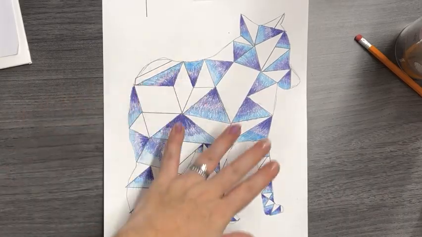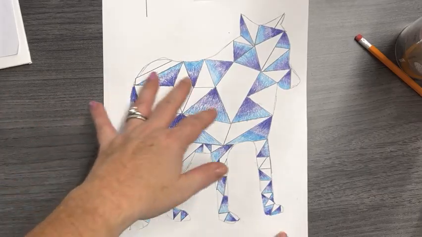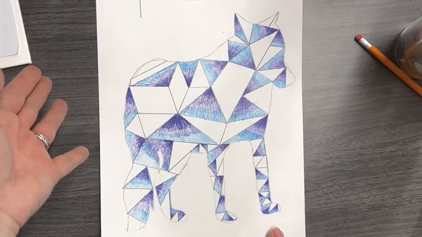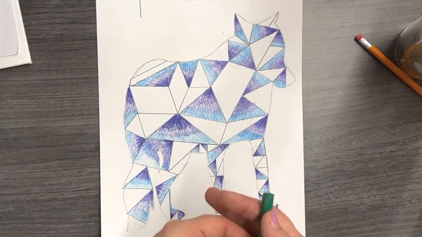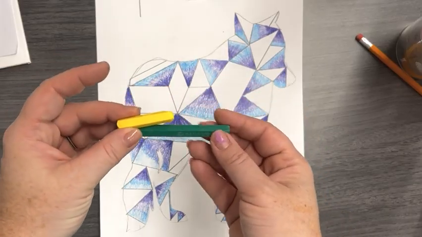Once you finish your section with one of the color schemes, if you really want to, you can continue doing all of them in that same color scheme. But if you wanted to do a second one, I wanted to show you that I also have these Crayola color pencil sticks.